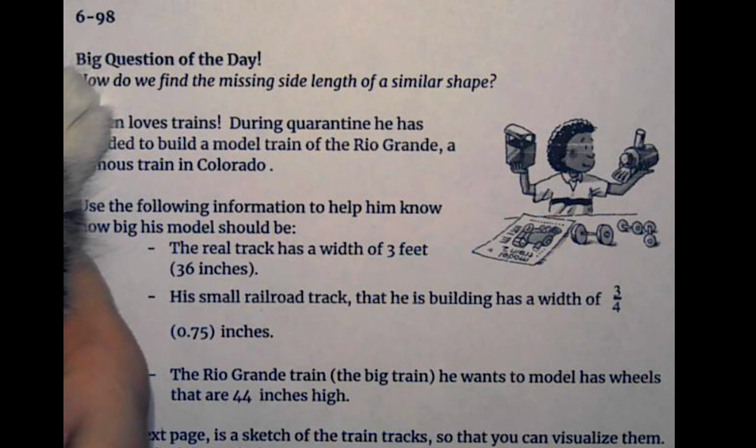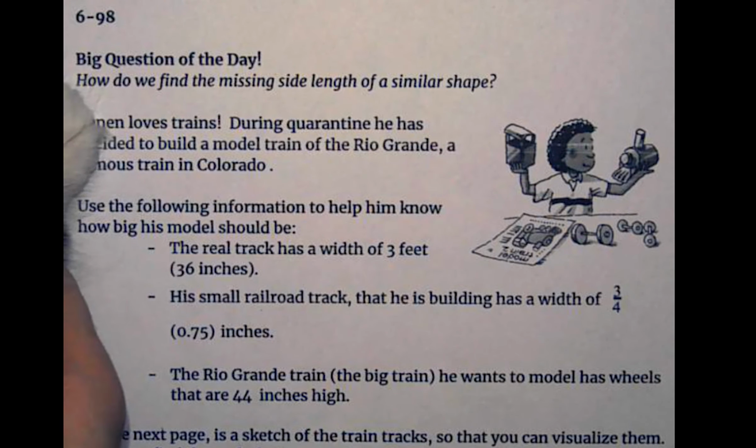Alrighty, here is our big question of the day. How do we find missing side lengths of a similar shape? Keenan loves trains. During quarantine, he has decided to build a model train of the Rio Grande, a famous train in Colorado. Use the information below to help him know how big his model should be. Now, this is really important, guys, so you have to pay attention to this information in order to be able to solve the problem. The first piece.